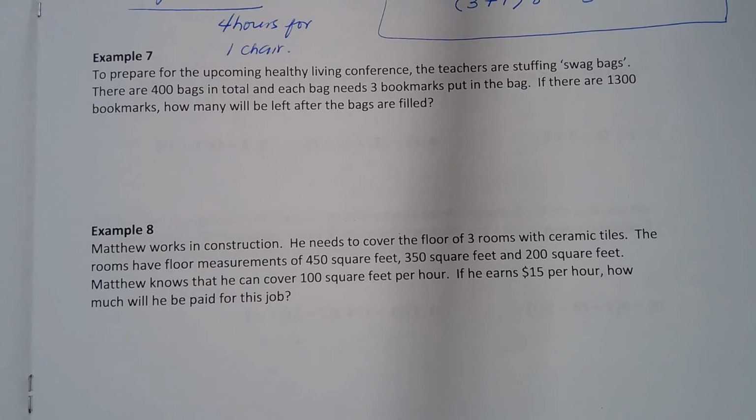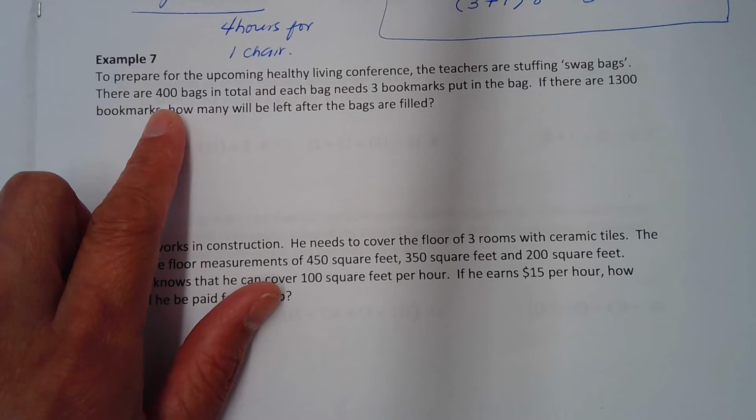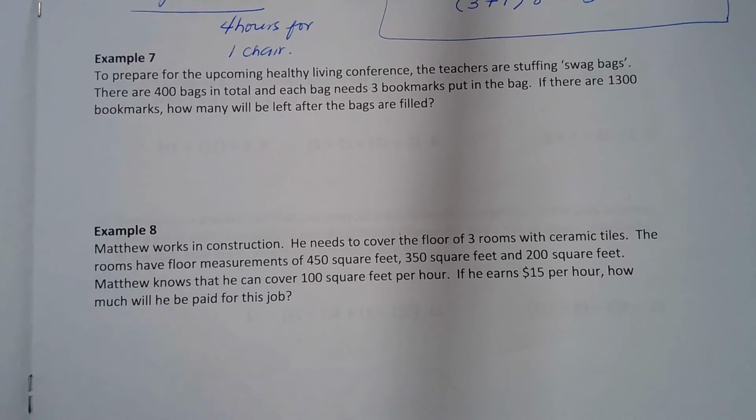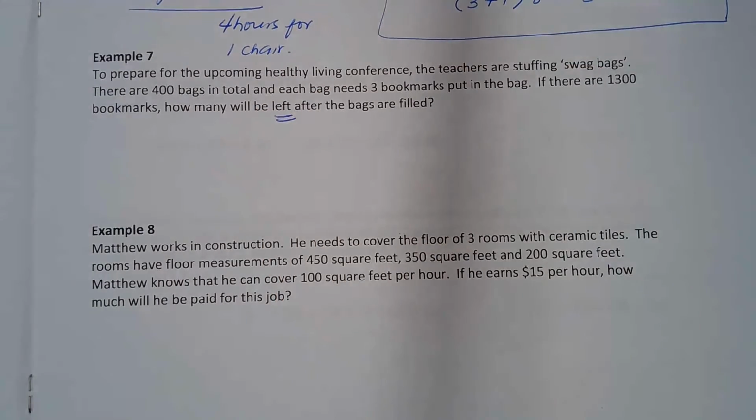Let's take a look at example number 7. To prepare for a healthy living conference, the teachers are stuffing swag bags. There are 400 bags in total. Each bag needs 3 bookmarks to put in the bag. If there are 1,300 bookmarks, how many will be left? How many would be left over after the bags are filled?